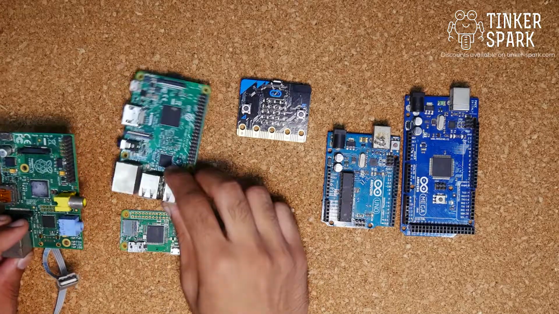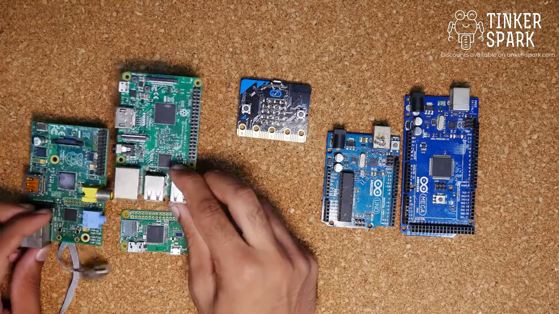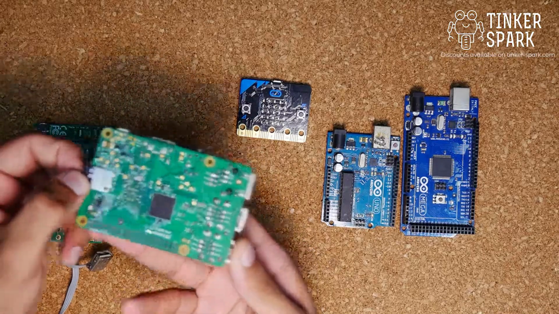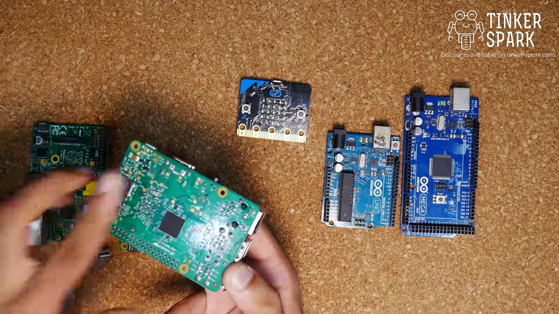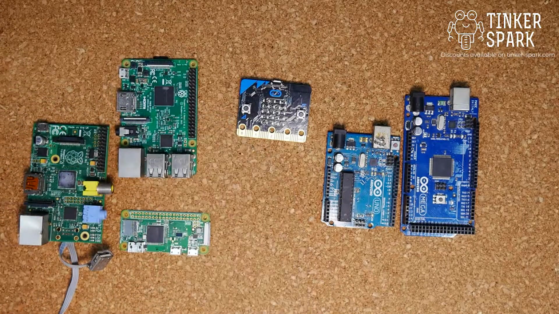Furthermore, this is a Raspberry Pi, right? This needs an operating system to run. As you can see, it uses this micro SD card to hold an operating system. It uses Linux, in fact. So setting that up for a first-time user can be an extremely daunting task. You can get confused, lost in there.